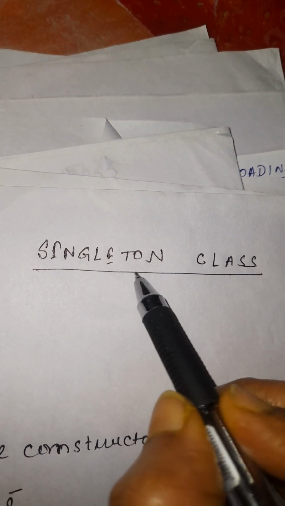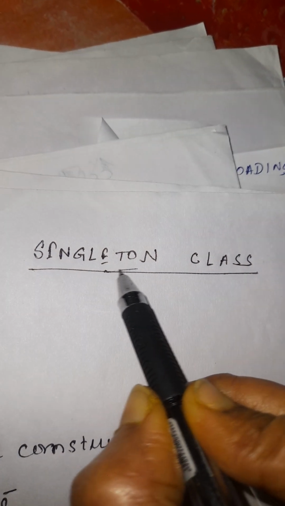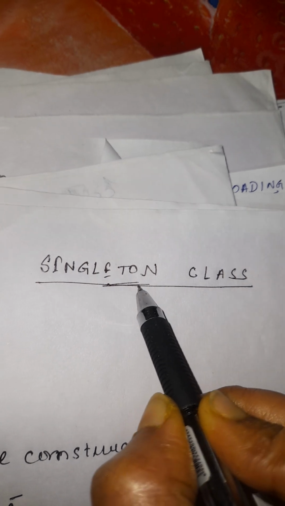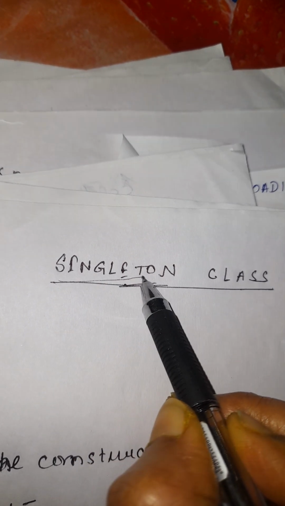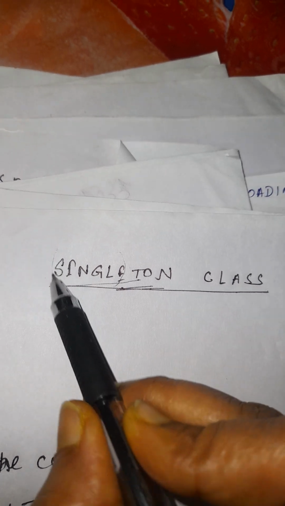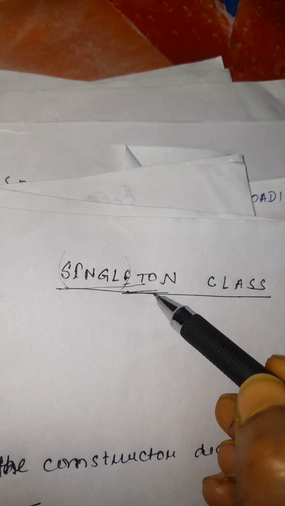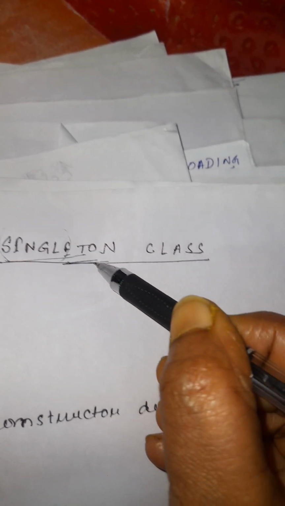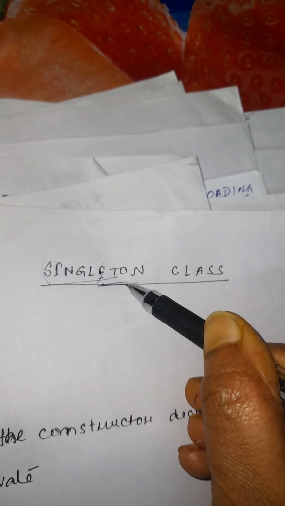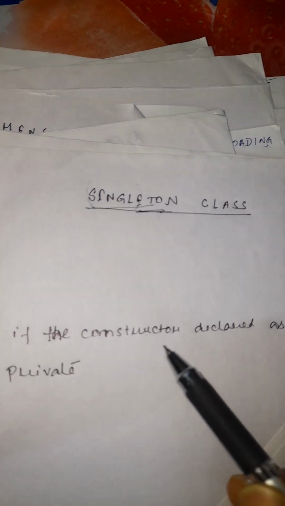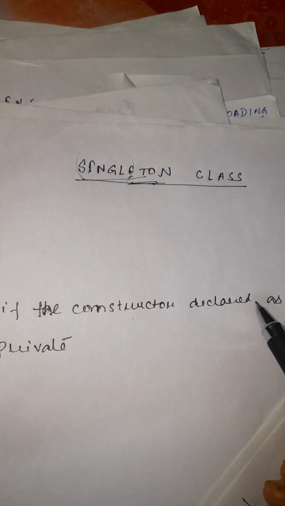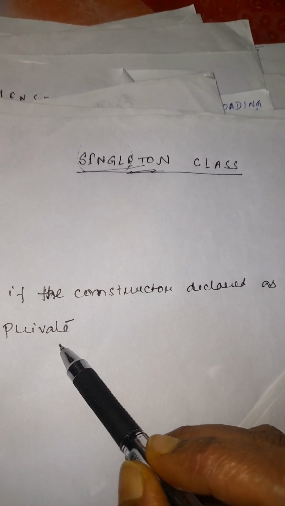So today our discussion topic is the singleton class. What is the singleton class? Singleton class means that you can create your object only once. So how do you create your object only once? Basically, your constructor should be declared as private.